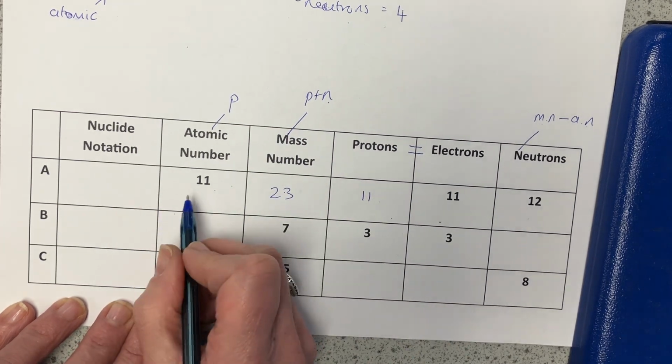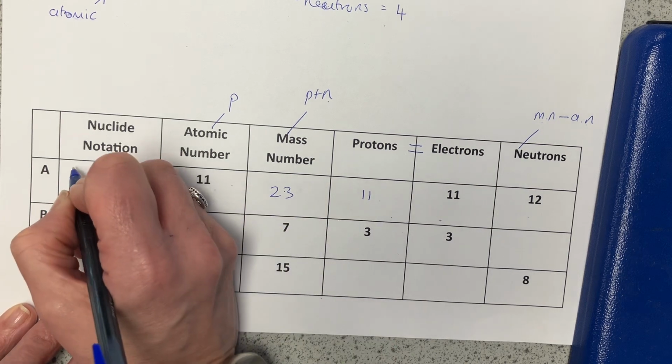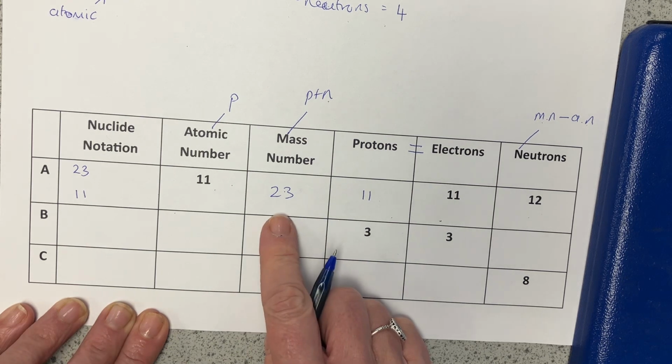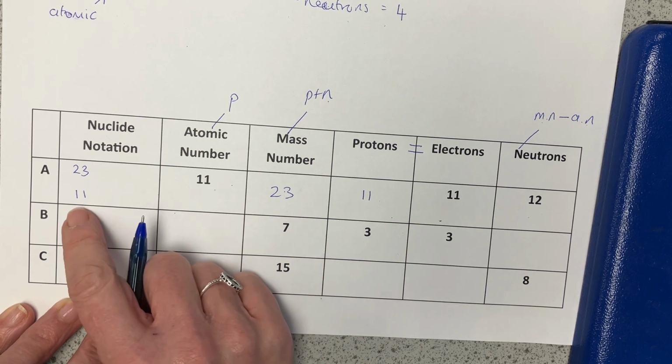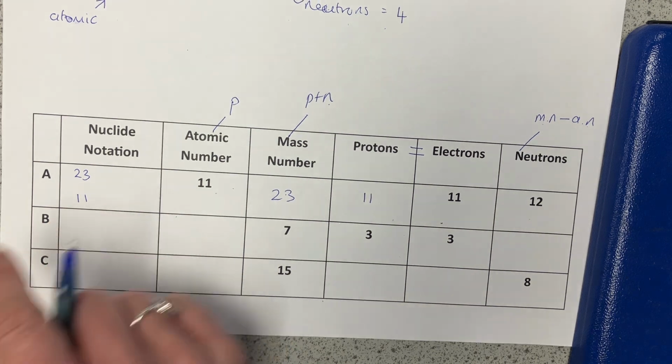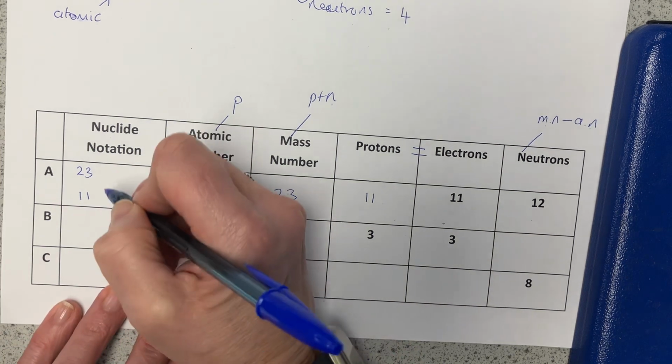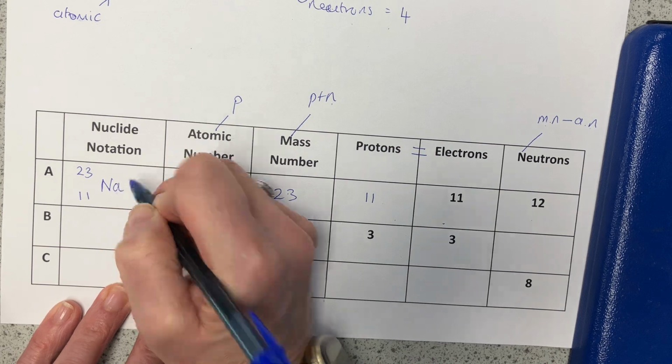So I then, over here, put my 2 numbers. So my mass number goes up on the top left, my atomic number comes down on the bottom left, and my symbol for atom number 11, let me just check, is sodium. So I'll put the symbol Na.